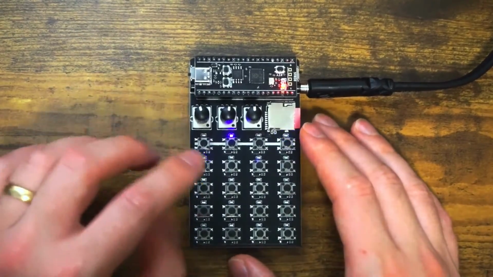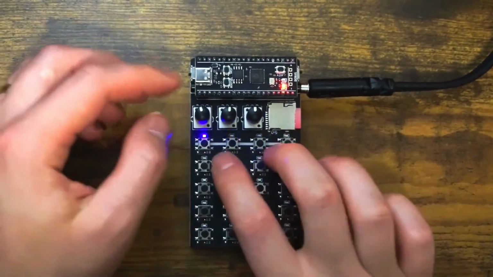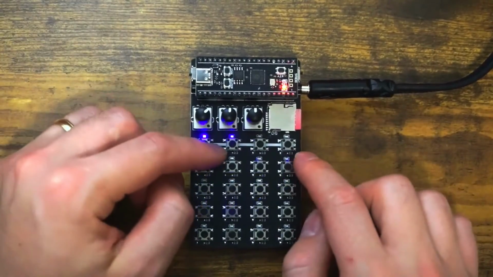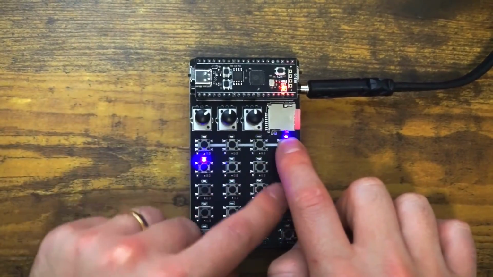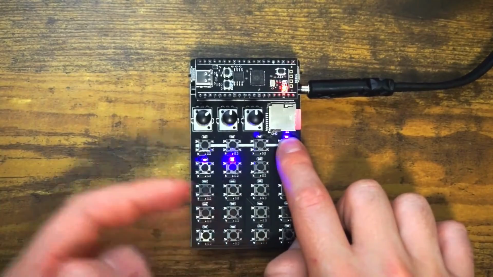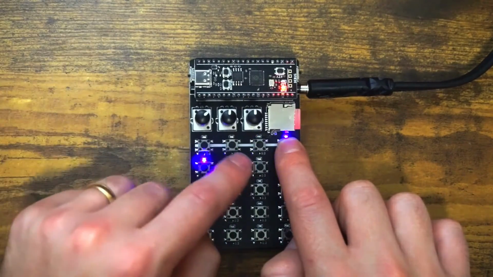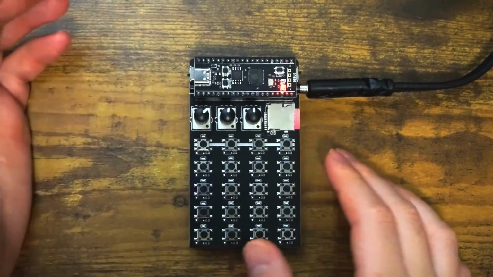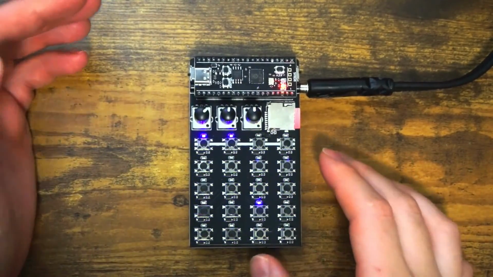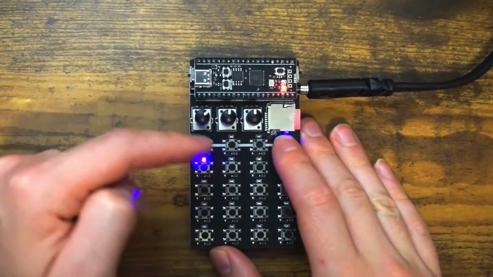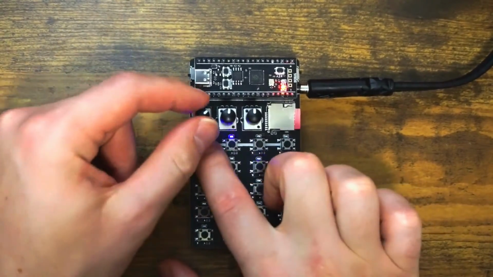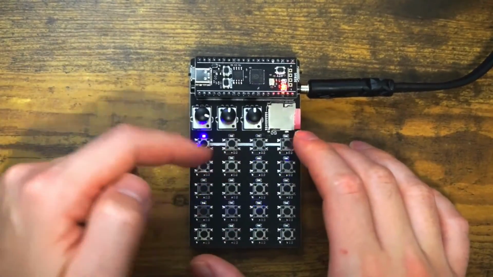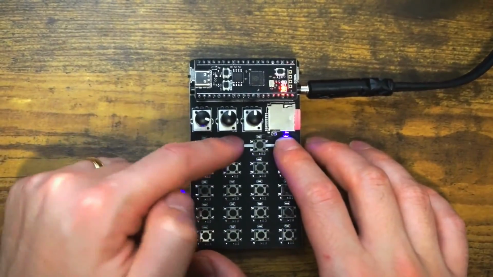Saving and loading is also pretty simple. So if you have something that you like at a certain BPM with a certain sample loaded, you can always save it by holding D, selecting any of the 16 slots. So let's say the first slot, and then pressing C. And now when you restart the device, it will load that first slot. And you can always load it by holding D and pressing C again. So if we change this up, we can load the previous state by holding D and pressing B.